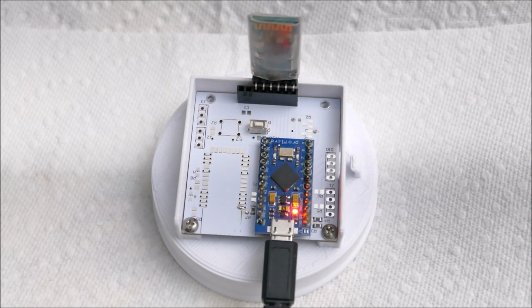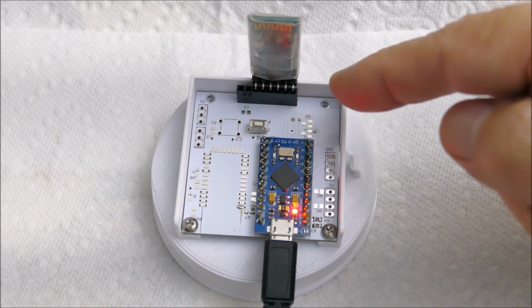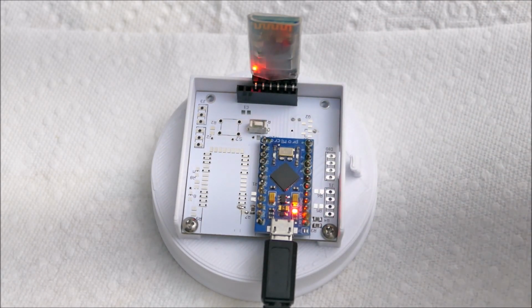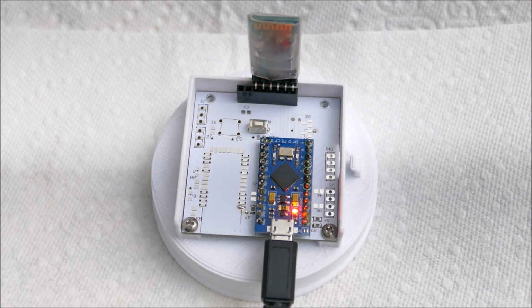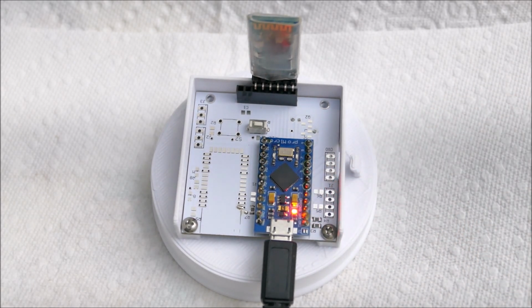This is the other module, which uses these 5-volt HC05 devices, which have a header on them, and you can see it's waiting to be paired there, and this is what it looks like when it's being paired. So it changes the flashing rate. So now that's paired to an external smartphone. But this is the same sort of thing, except this Arduino is running at 5 volts, whereas the previous one was running at 3.3 volts. And it can interface to this 5 volt module.